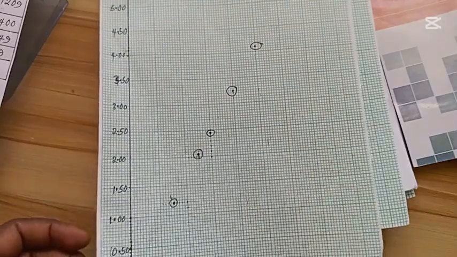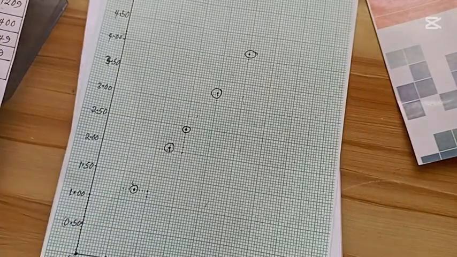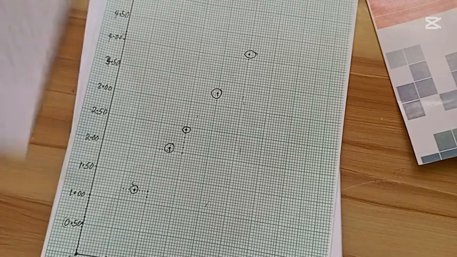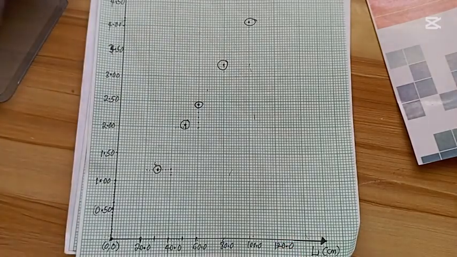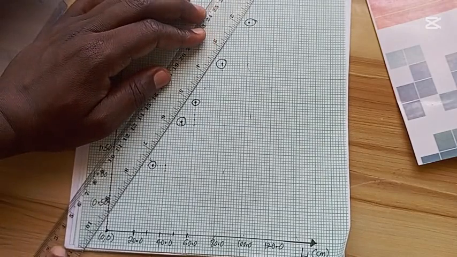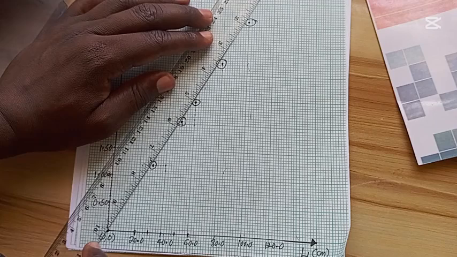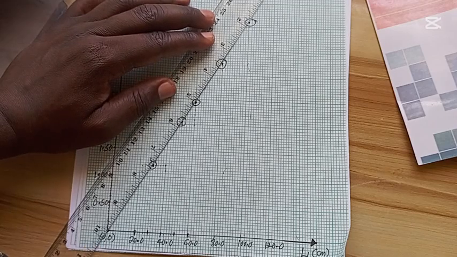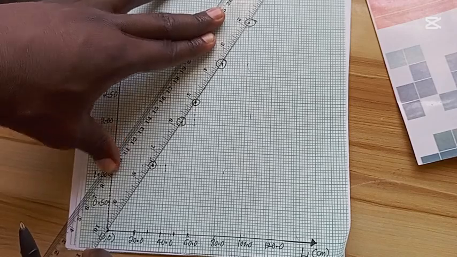Now I have to draw a line, we call it the line of best fit, to join them. Remember, according to the theory, it has to pass through the origin. So if you adjust this, it's not necessary that the line should pass through all of them, but they should be as close to the line as possible. Great. You see, I can draw a line.